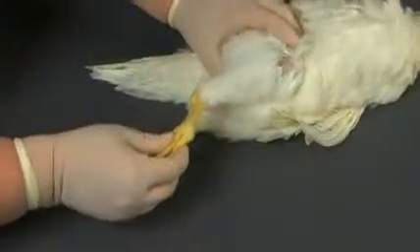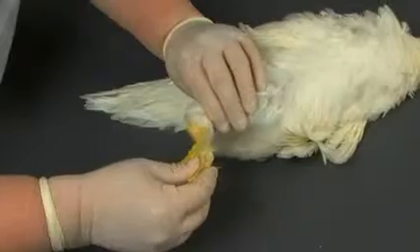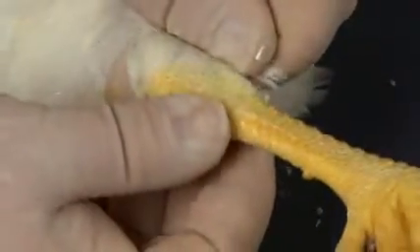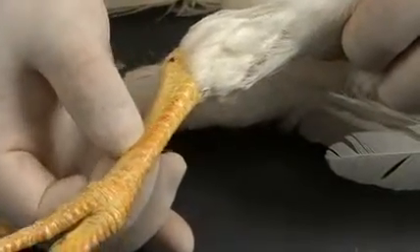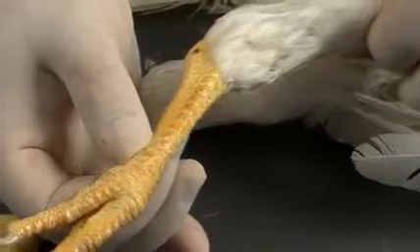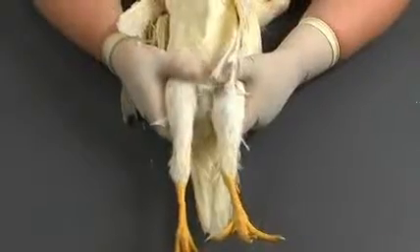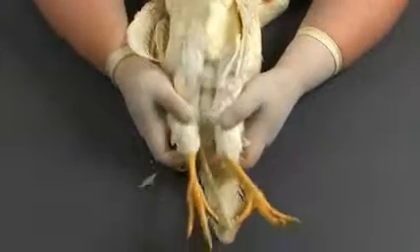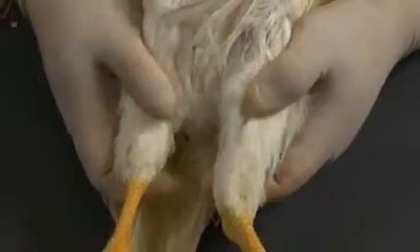Flex and extend all the joints to assess range of motion, keeping in mind the effects of rigor mortis. Palpate the joints for swelling or effusion. Palpate the tendons. Assess them for swelling, that may be indicative of tenosynovitis, or laxity associated with tendon rupture. Examine the musculature of the legs, noting symmetry and tone. Asymmetry in size may indicate muscle atrophy, resulting from injury or damage to the nerves of the limb.